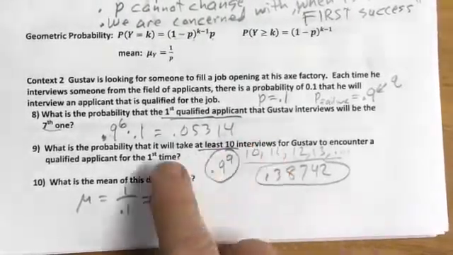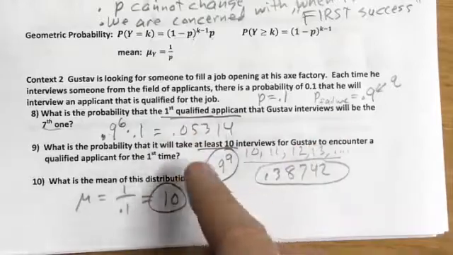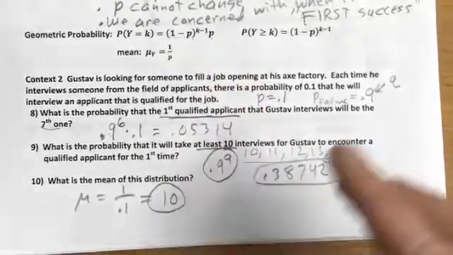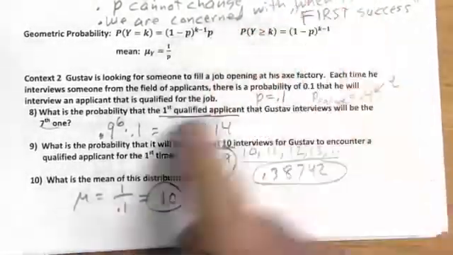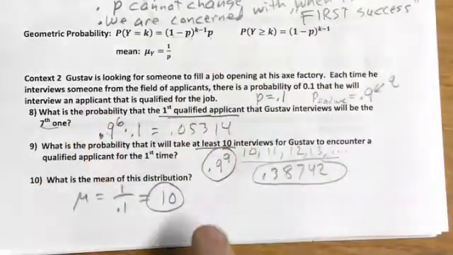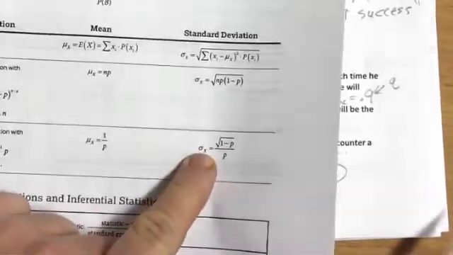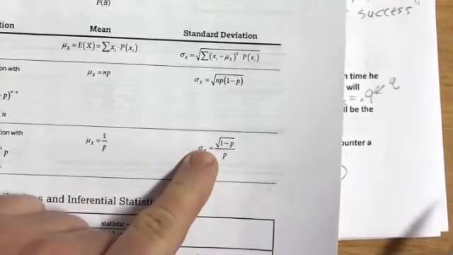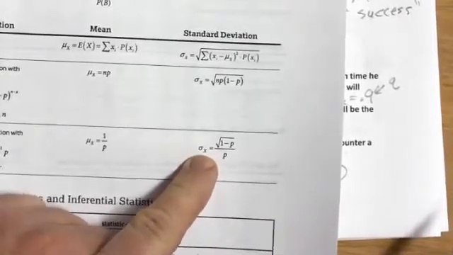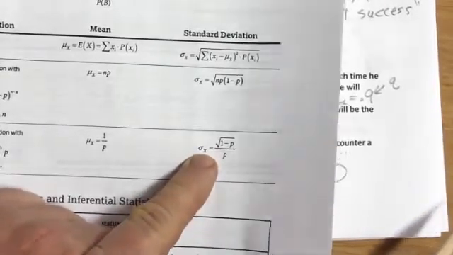In other words, if we had Gustav interview a number of people until he gets his first success, again and again and again, it would average out to the 10th one. And lastly, I do want to mention the formula for the standard deviation, and they just put that on the formula sheet. It hadn't been on there in previous years, and it's never been in the exam, but they put it on there, so I guess maybe they're going to use it.